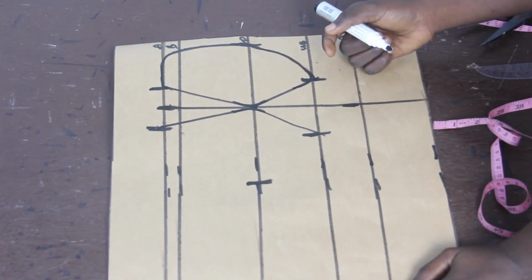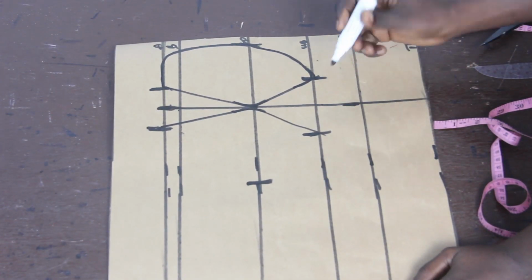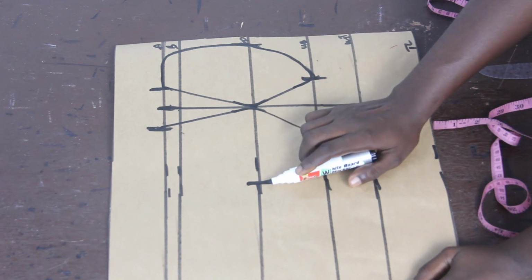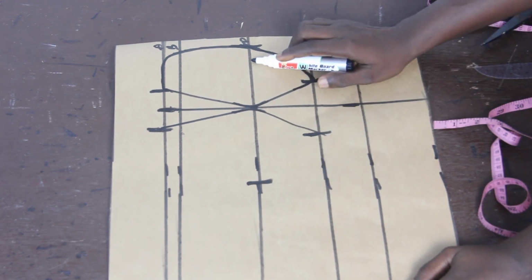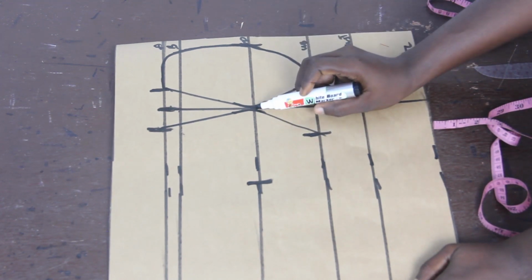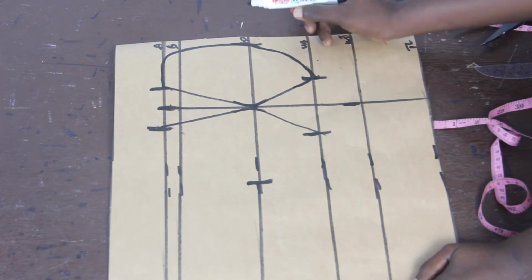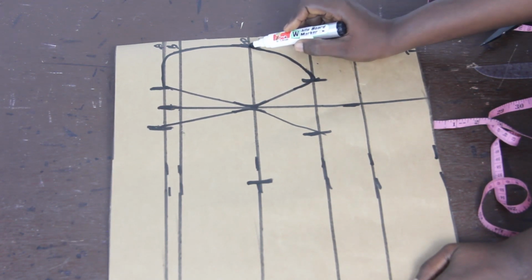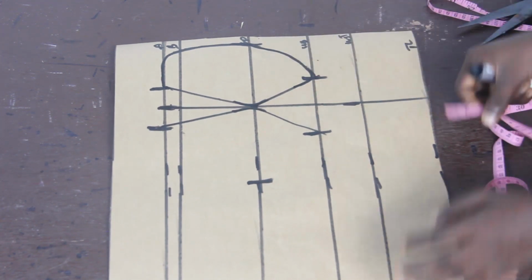The next thing you are going to do now is you are going to go ahead and mark what you have for this part on this other side. Now for our dart line, we have 4.5 inches. That is from our dart line to our center front. But on this bust line, we went in with 1/2 inch. So what we have left is 4 inches.